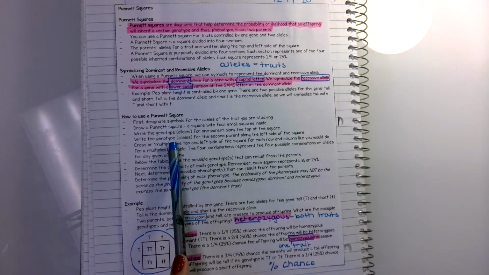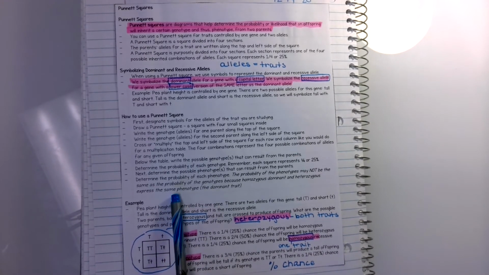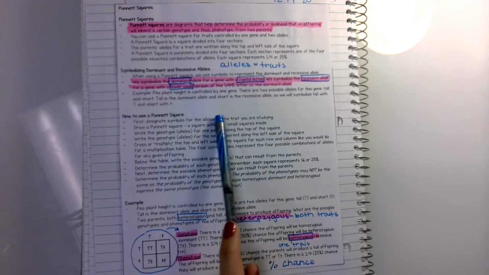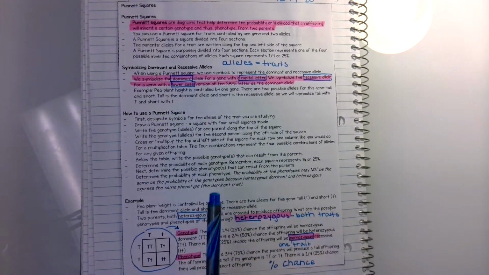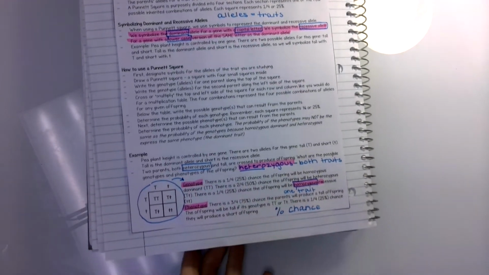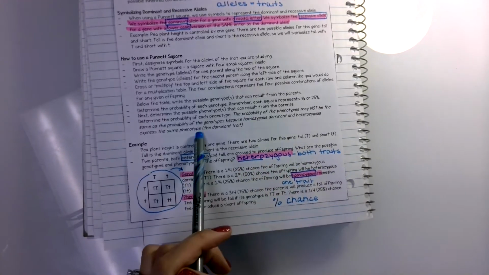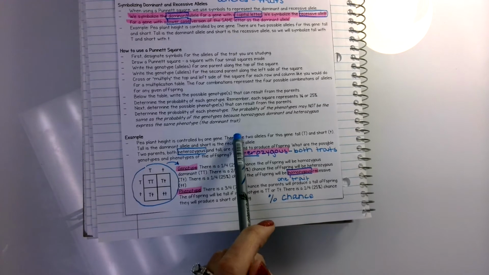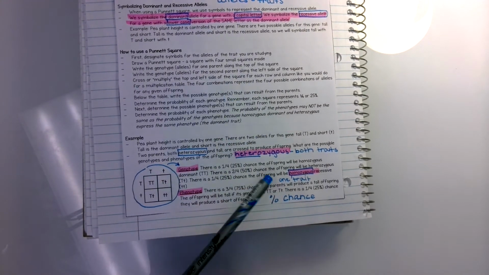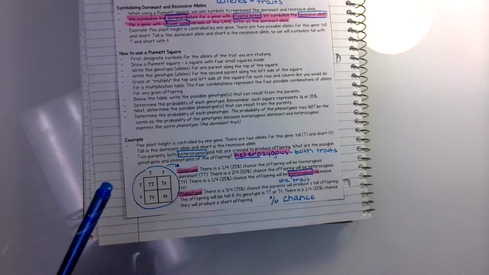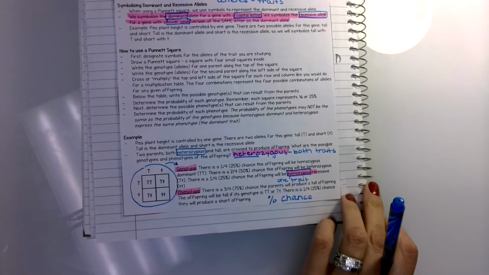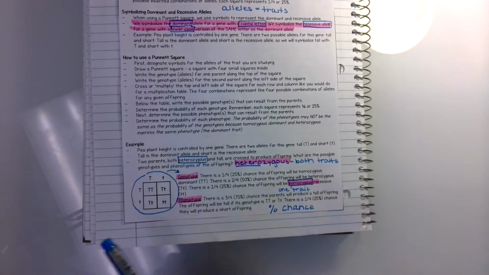This one also talks about how to use a Punnett square, which we're going to go over. We're actually going to do one. Actually, for this example, it's easier to show. I'm going to talk about these, but I'm not going to read them all to you, because you need to know it, but not in as much detail as you will in 7th grade, because you'll visit this again in 7th grade.